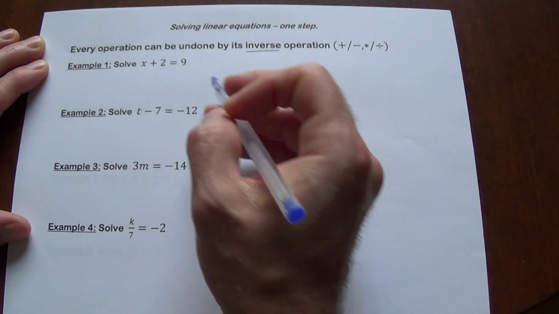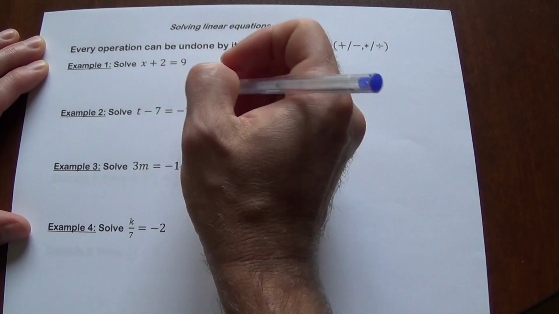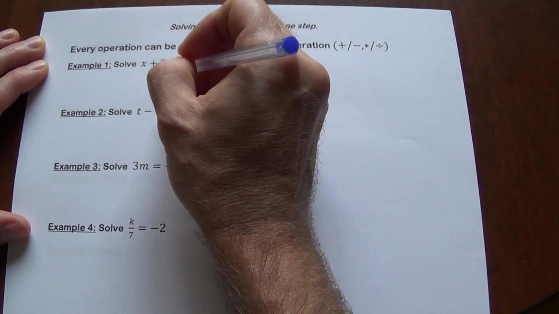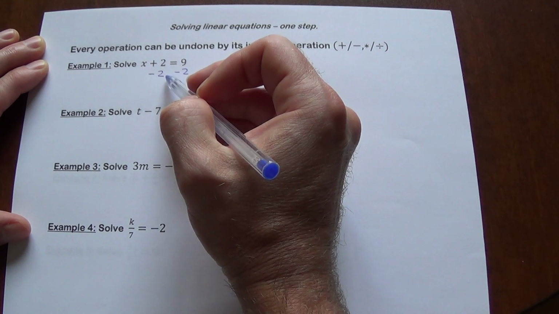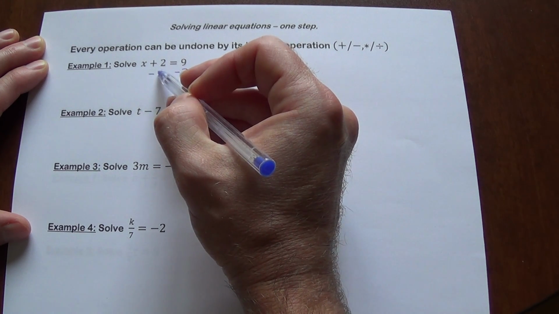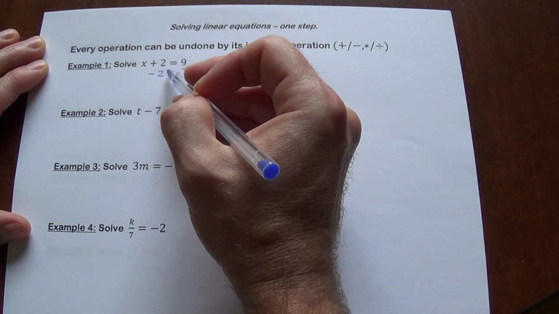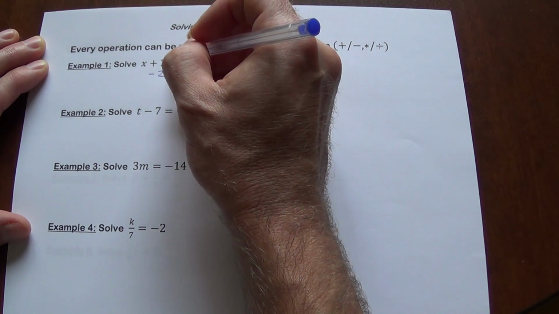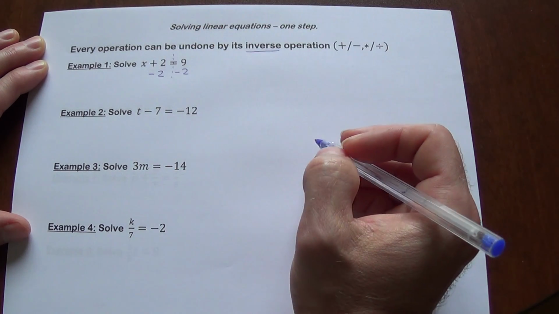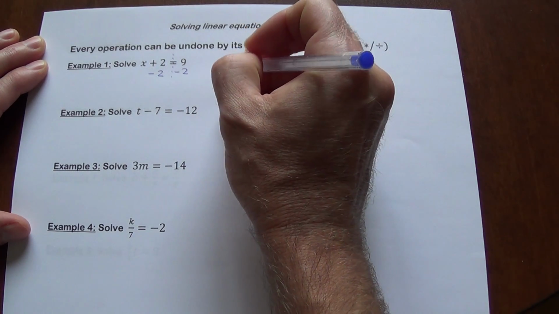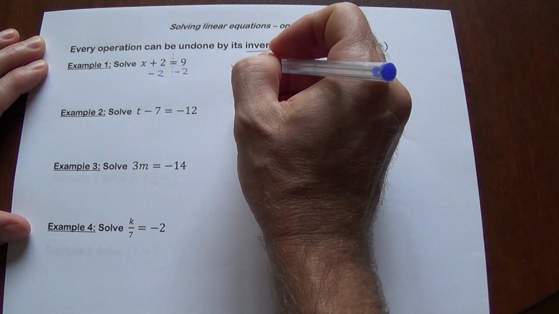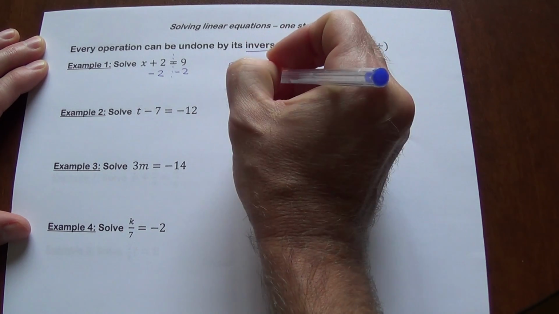So first example, x plus 2 equals 9. So we add 2. To get rid of that, we are going to subtract 2. Everything that you do to an equation, you do the same exact thing to both sides. So if I subtract 2 on the left hand side, I'm going to have to subtract 2 on the right hand side. By sides we mean the equal sign, because everything needs to stay in balance. And that's going to give us x equals 9 minus 2 is 7, and that is the answer.